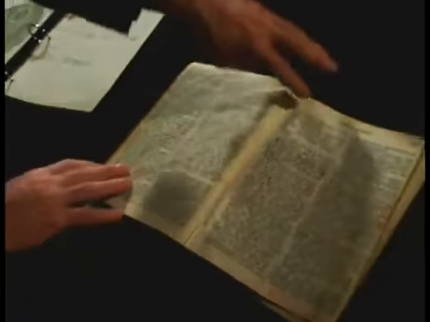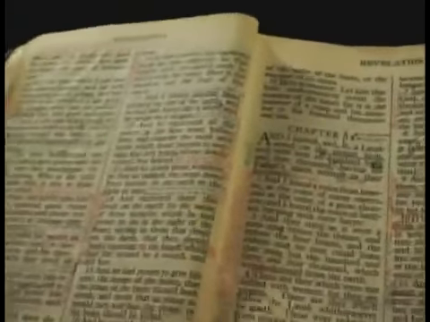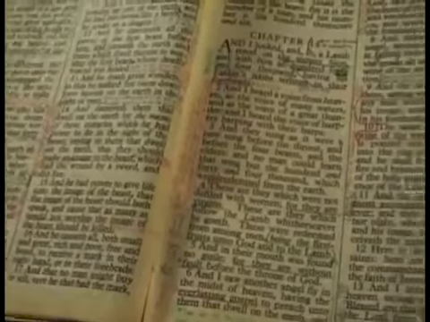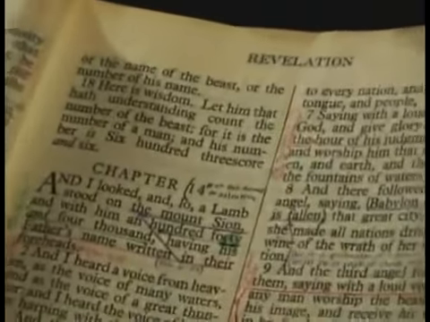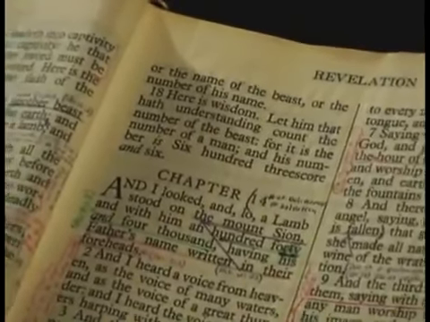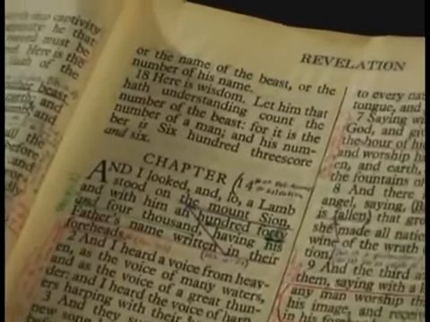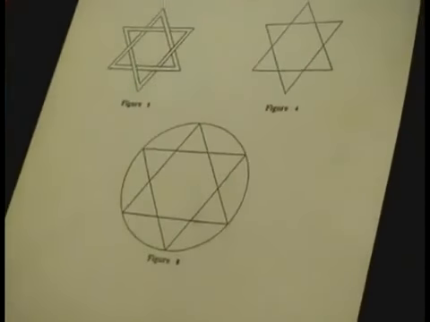Now bear all these things in mind as we turn to the Bible in Revelation 13:18. It clearly points out and says, "Here is wisdom. Let him that hath understanding count the number of the beast, for it is the number of a man. And his number is 666." So in other words, it says 666. Now, when we look once again at the hexagram, it is a 6-sided image.